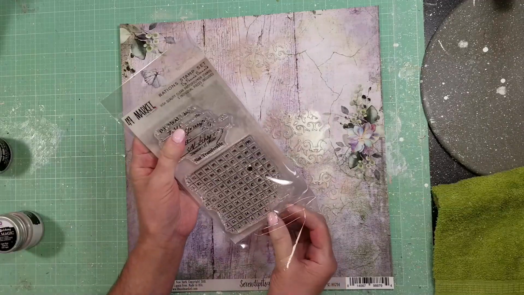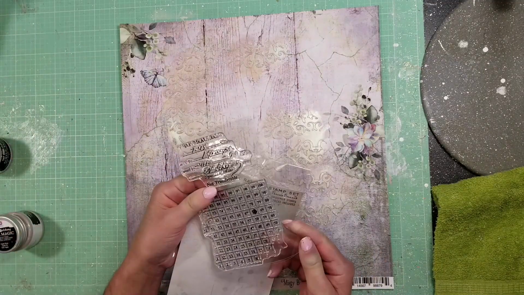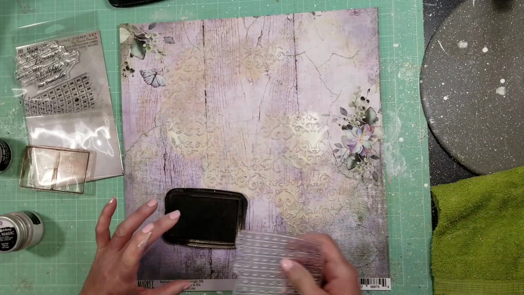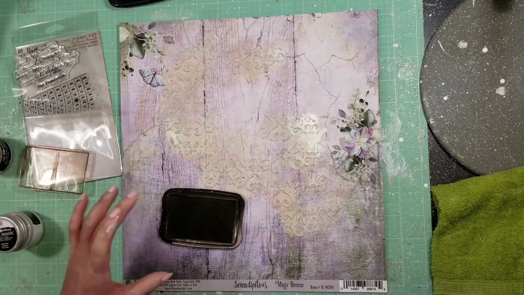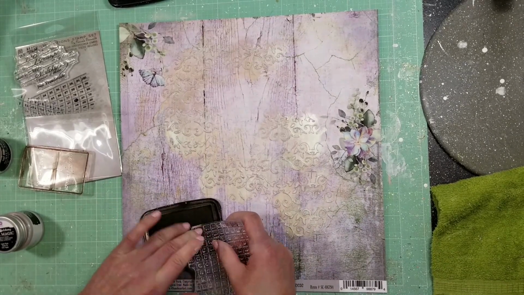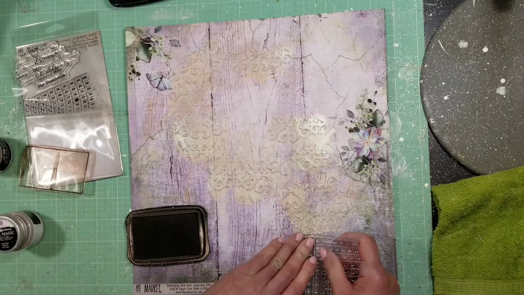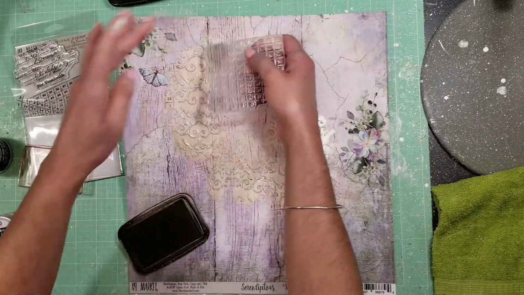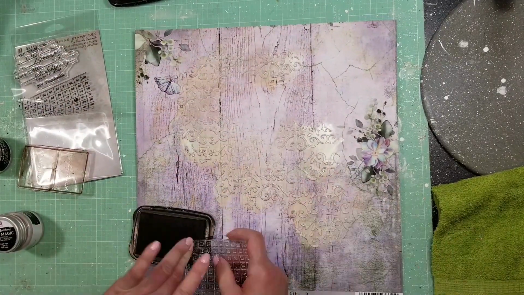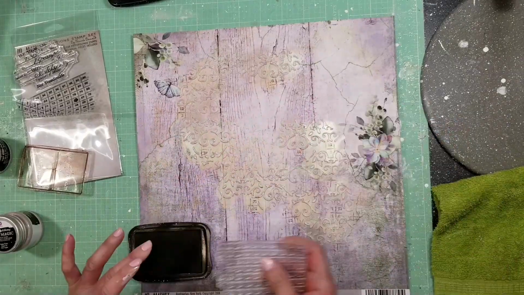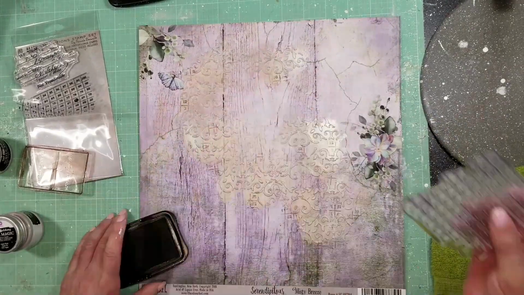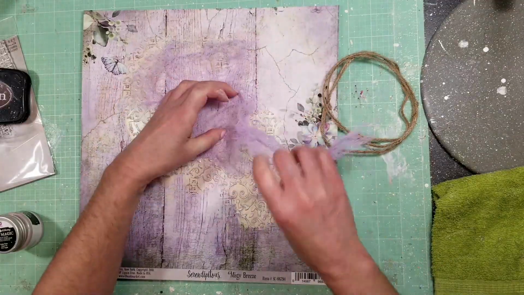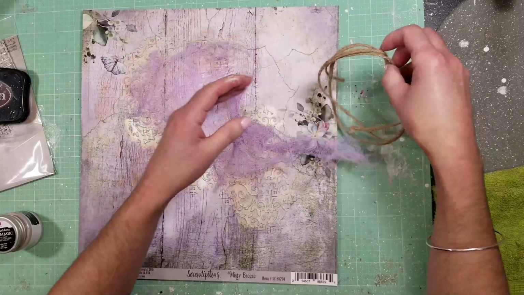As you see, now I select this beautiful stamp by 49 and Market, and I'm going to stamp randomly over all these textures. I apply it over the stencil and directly on the paper to create depth and layers of textures. And I select this ink because it's a permanent ink, and you need a secure ink to use when you are using paints.